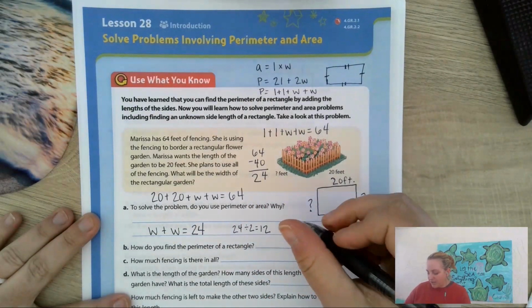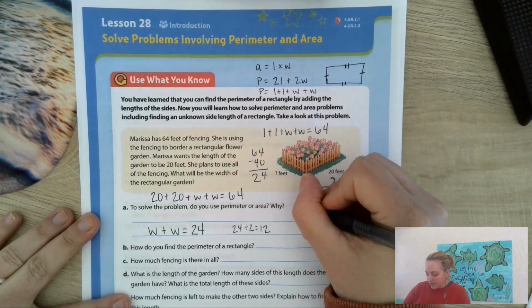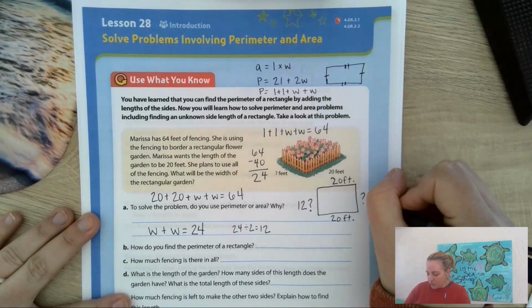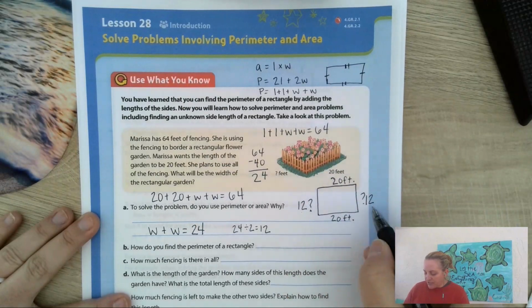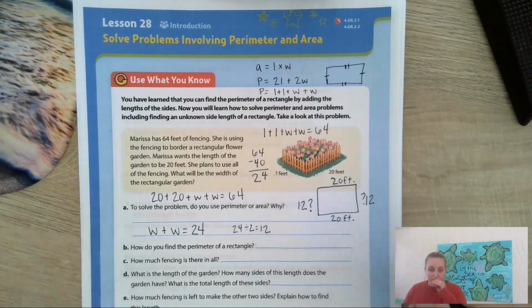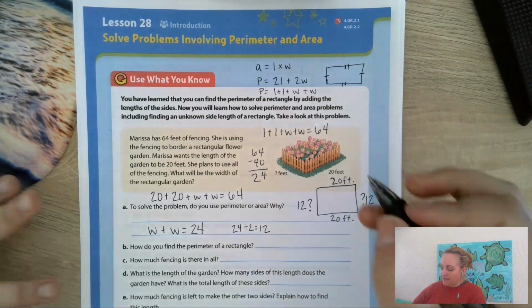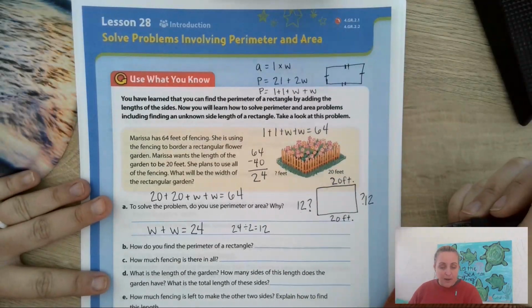So that means that the width would be 12 feet and 12 feet. So 12 plus 12 plus 20 plus 20 equals 64. I can double check my math to make sure that I'm correct, but that's what I did.